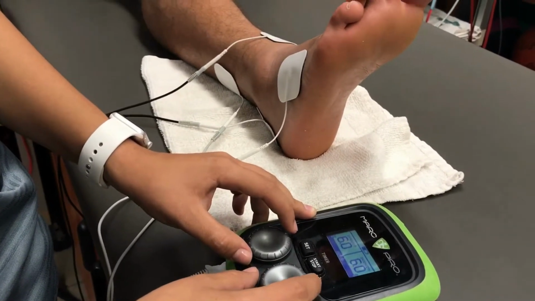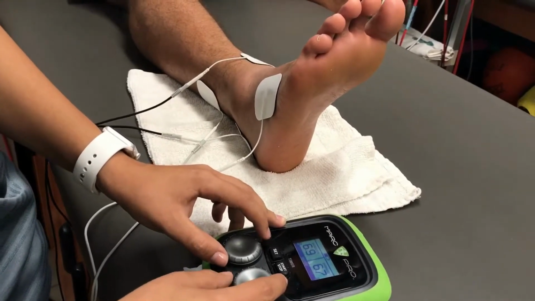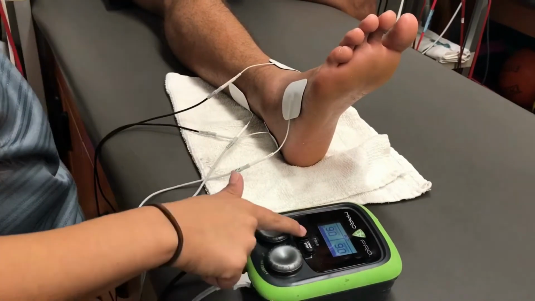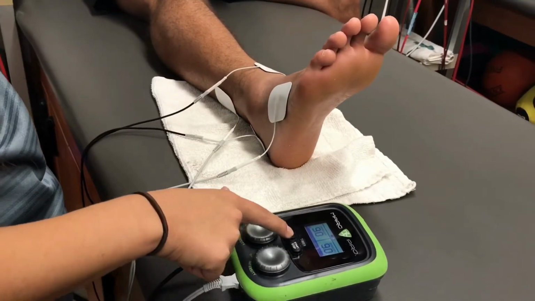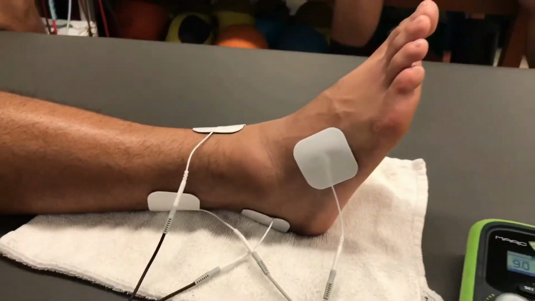Not too high of an intensity and not too low. This is used to speed up muscle recovery, enhance performance, and reduce chances of more injury. This will be done for 15 minutes, mostly in week 3.